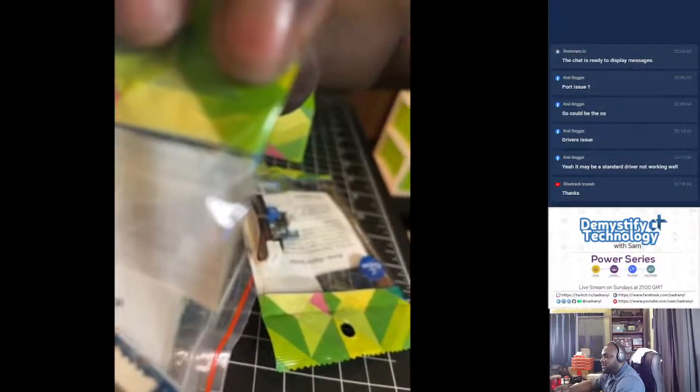For this particular one, there's something I've been wanting to do with this kind of sensor. So back in the US, hey, welcome Shadrach.